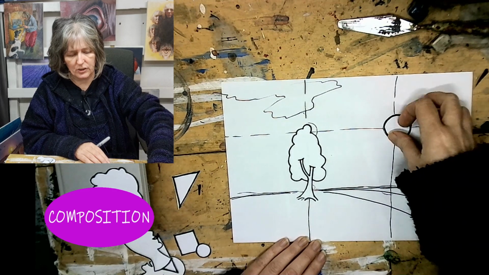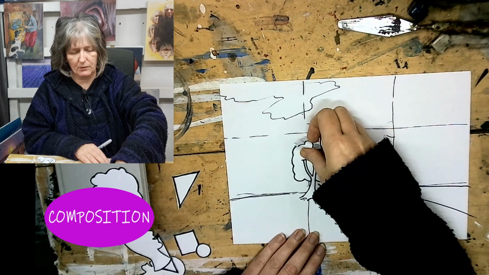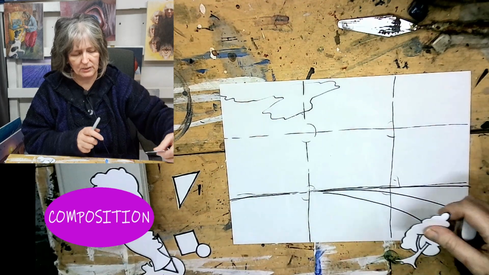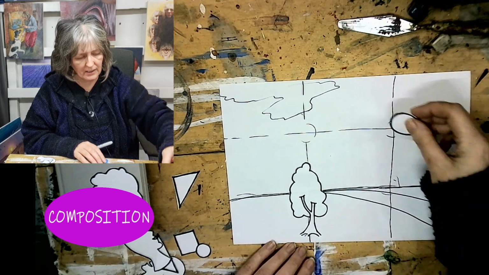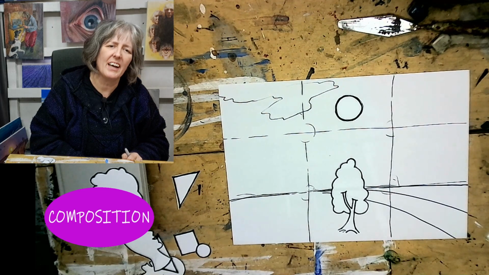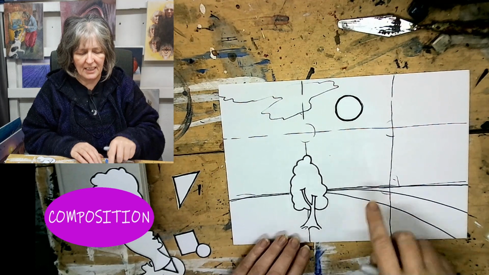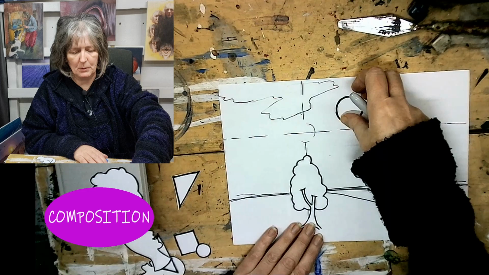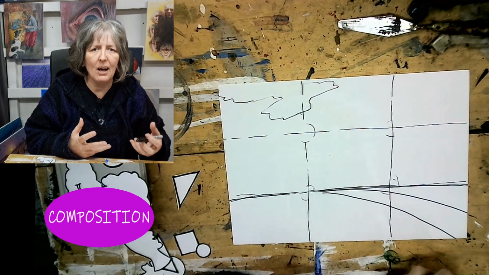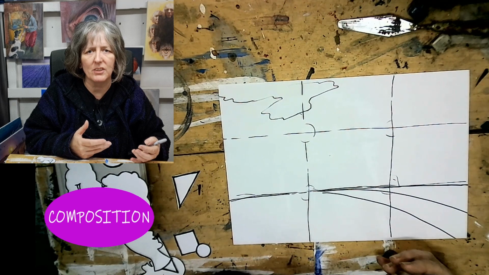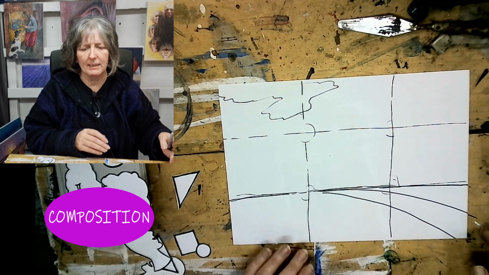Now if we had this too low down, if I put it like that, then something doesn't work with it. So these guidelines that you put on are more to help plan a composition rather than you've got to do it this way.